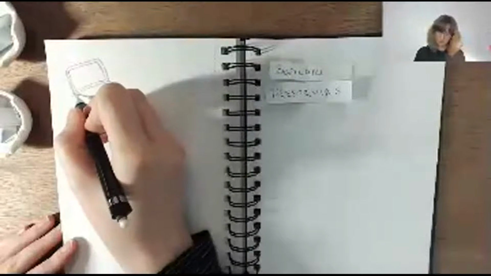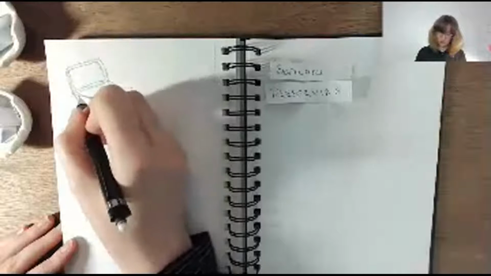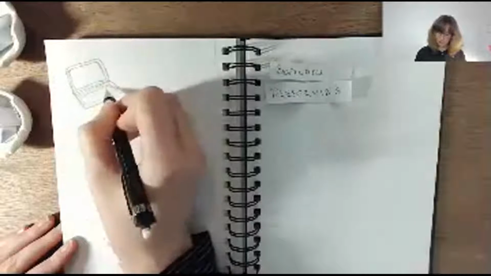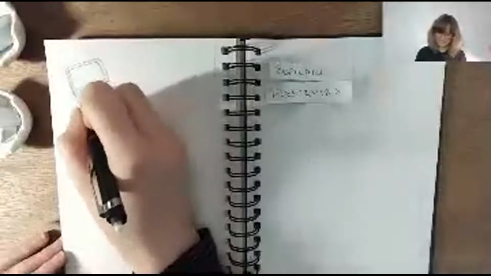So you can be completely literal about this, or you can be without any details, like I'm just making a random keyboard. It doesn't even look like a keyboard, to be honest.